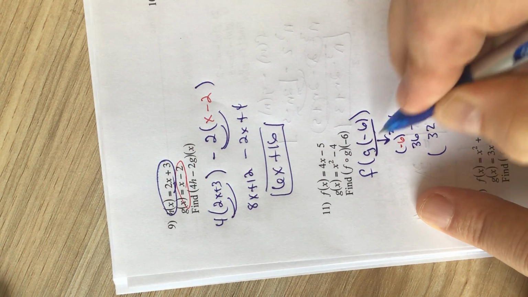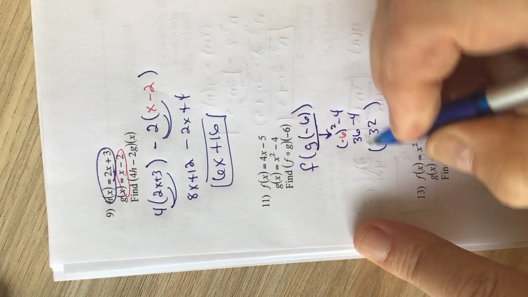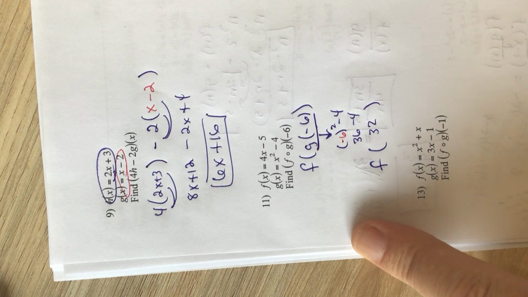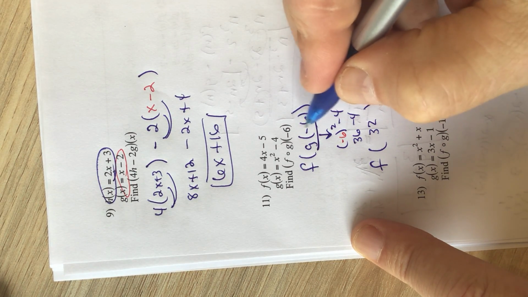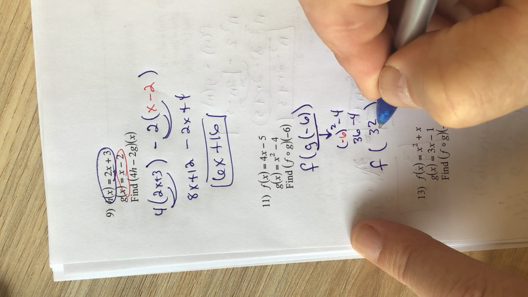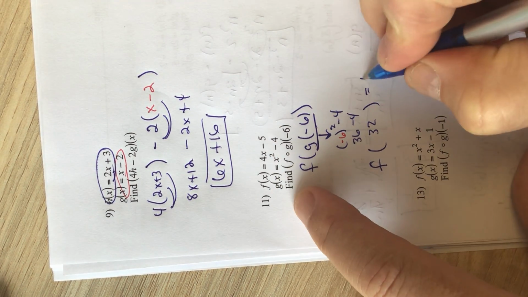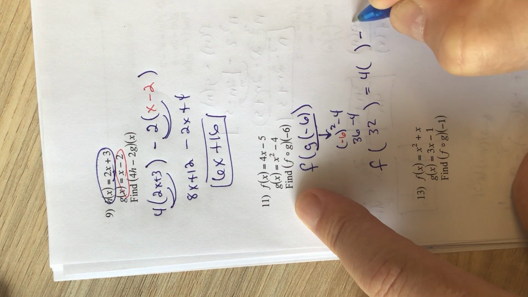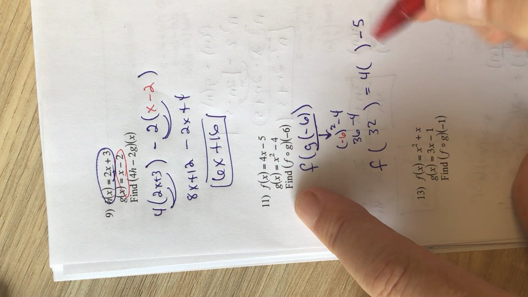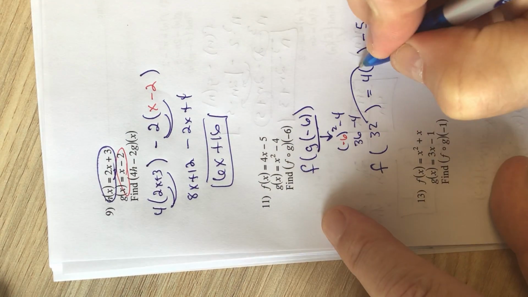So the answer to all of that was 32, and now we have the f in front of there. So what they wanted is you put negative 6 into the g, and then whatever that answer is, you plug into f. So now f up here was 4 times whatever minus 5, and now the whatever is this 32 right here.